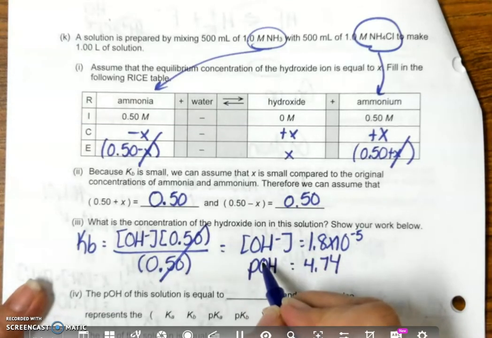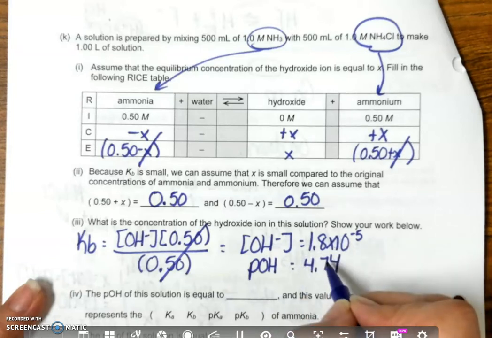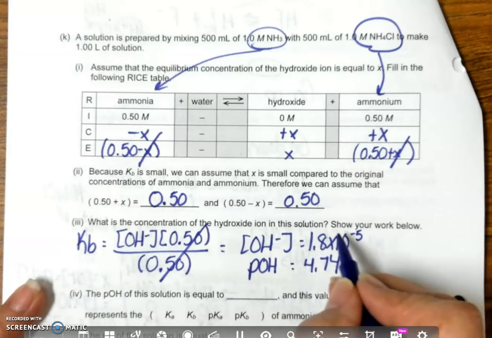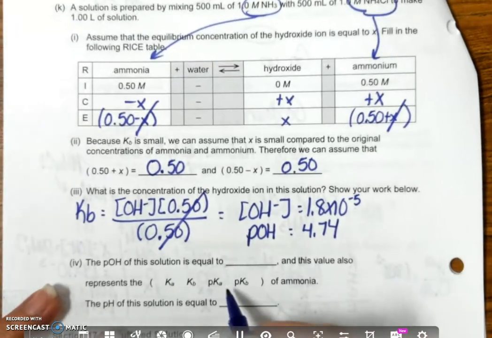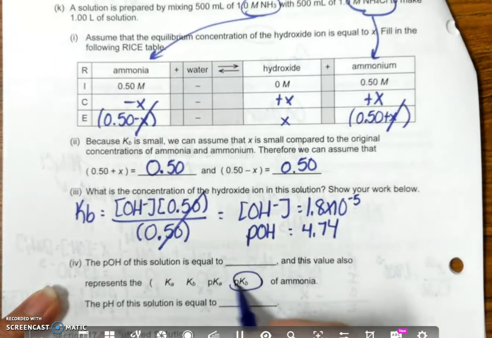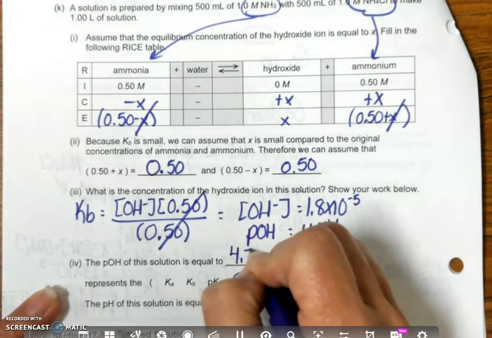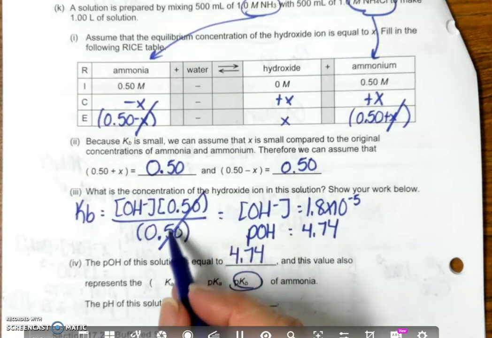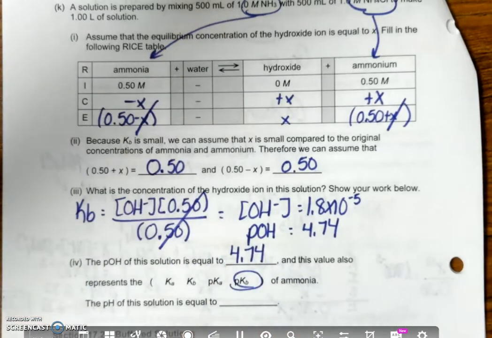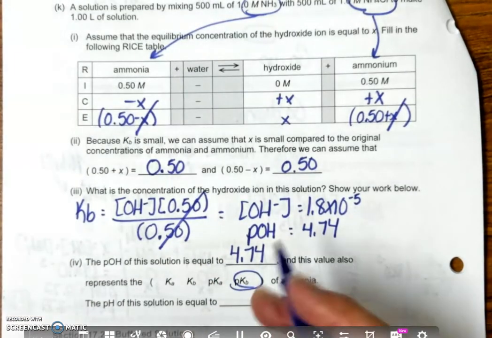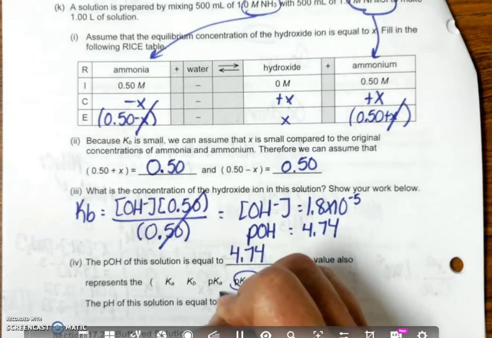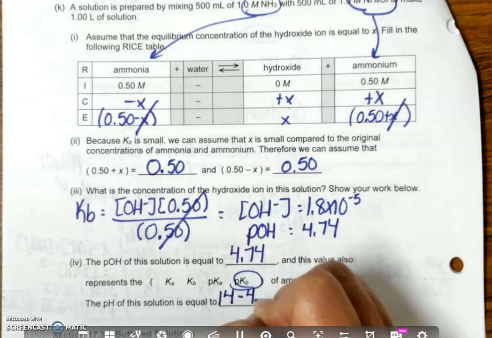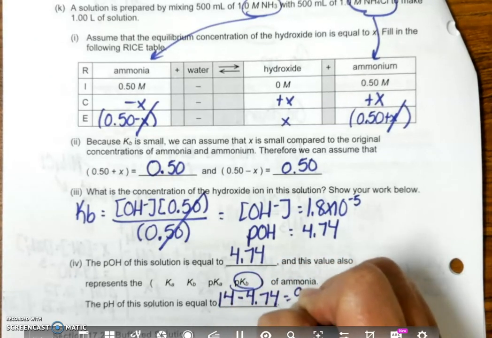If the negative log of this is the pOH, and it's 4.74, then the negative log of this is the same. So this pKa, this 4.74, is equal to the pKb. Again, it's when these two numbers are identical, and we're going to see this over and over again. So the pH of the solution is equal to 14 minus 4.74, which is 9.26.